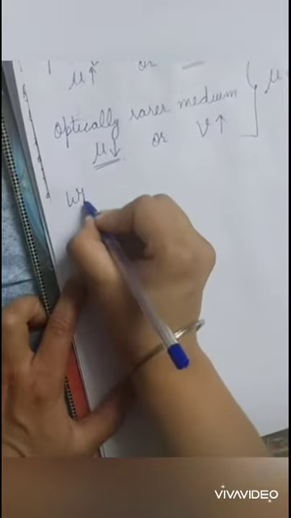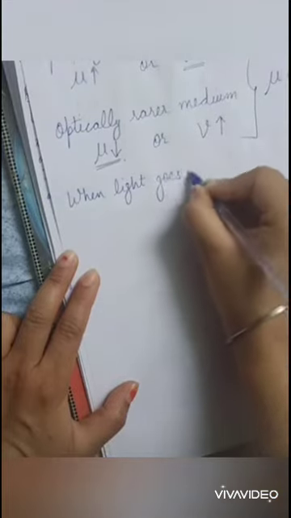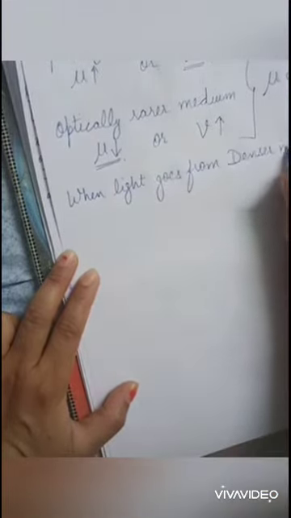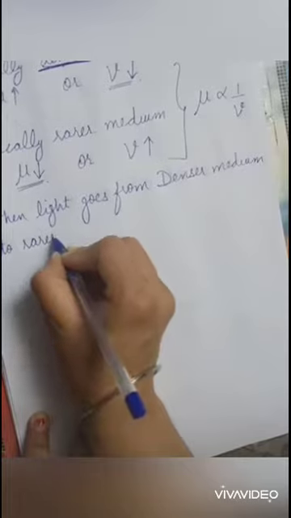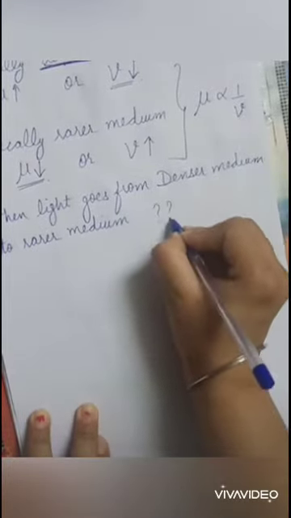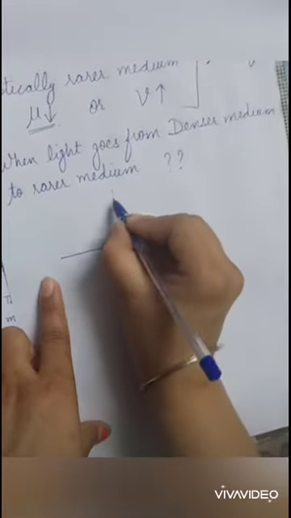Okay, now when light goes from denser medium to rarer medium, then what happens? Draw an interface here.